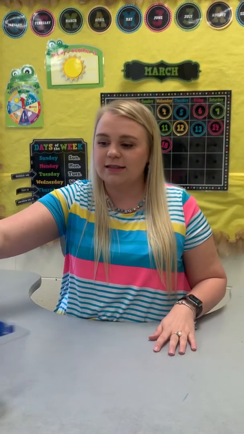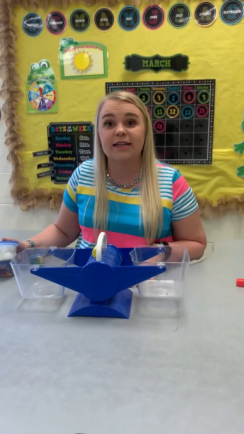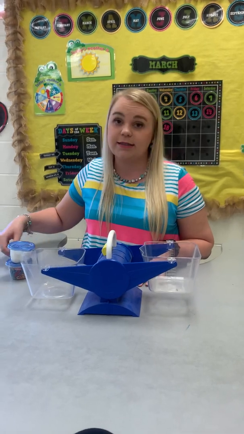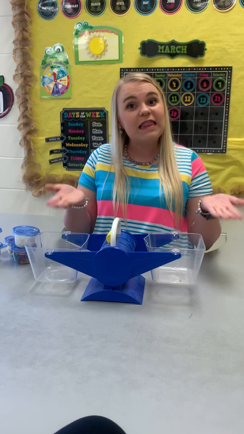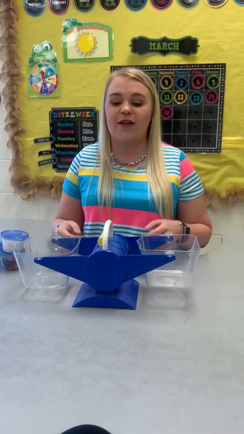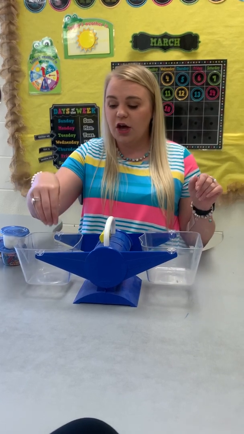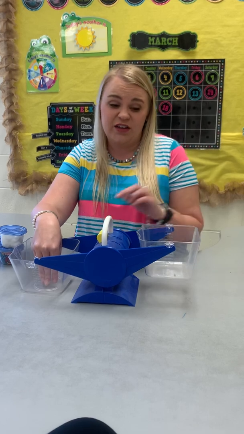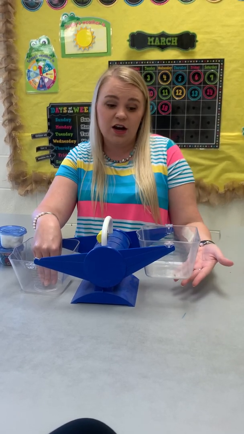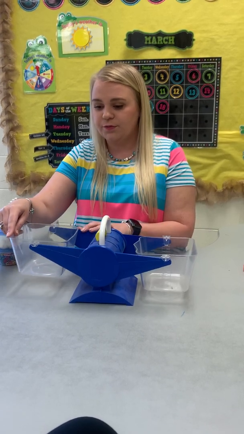So we're going to be talking about different objects and how we can measure those objects by the weight. I've got a scale with us today. And I've got a couple of objects that we're going to see if they are heavier or lighter, like a leaf or a feather. So this scale, if it goes down, it means that something is heavier. If it's sticking up in the air, that means it's lighter. It doesn't weigh as much.